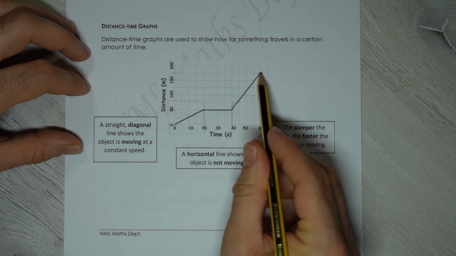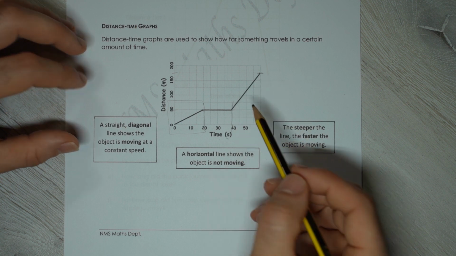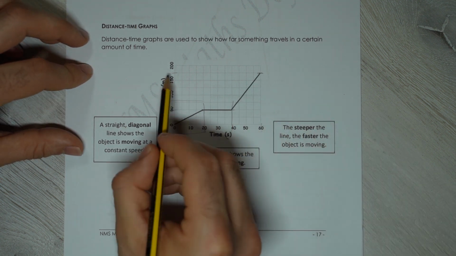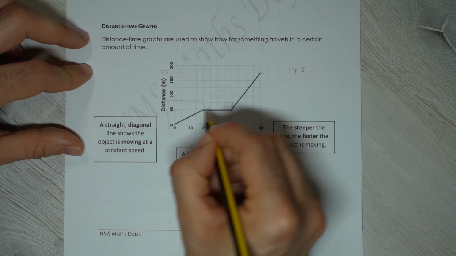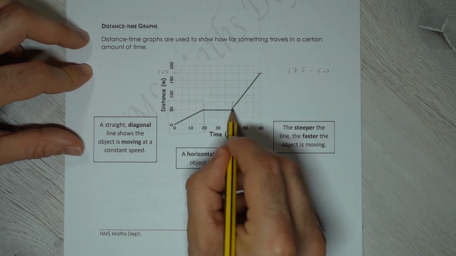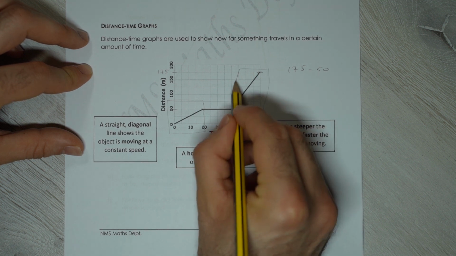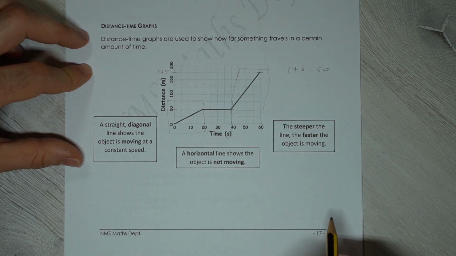So during this part it covered 175 minus 50. I'm focusing only on that part of the graph.